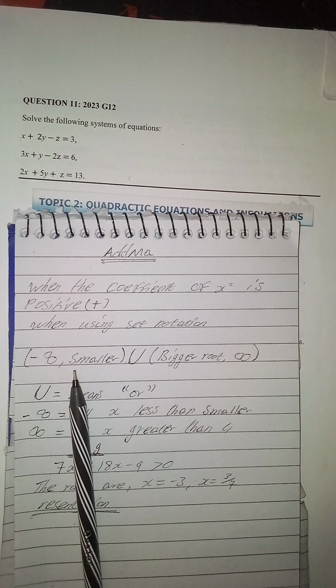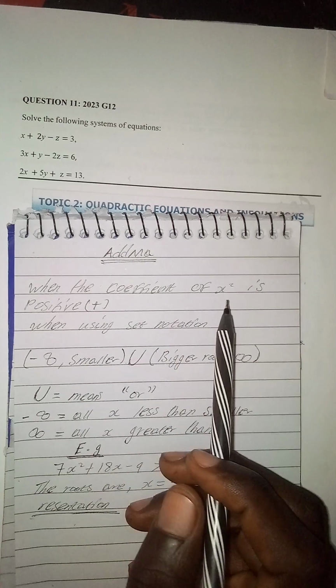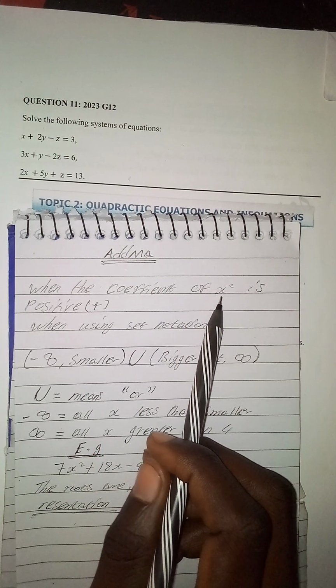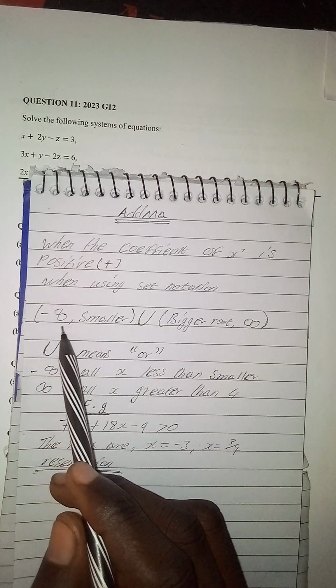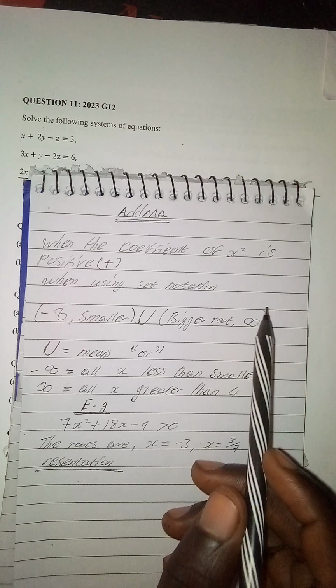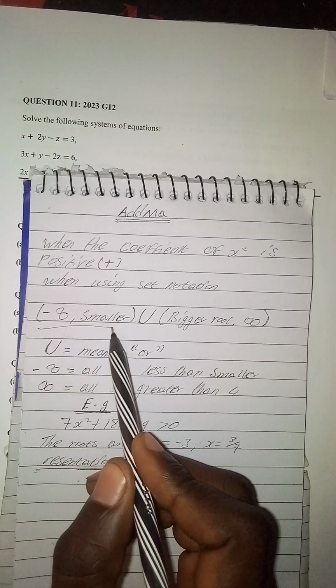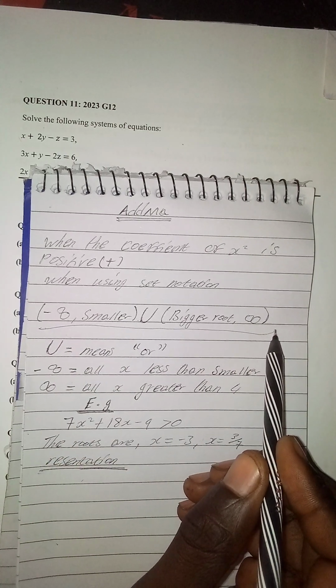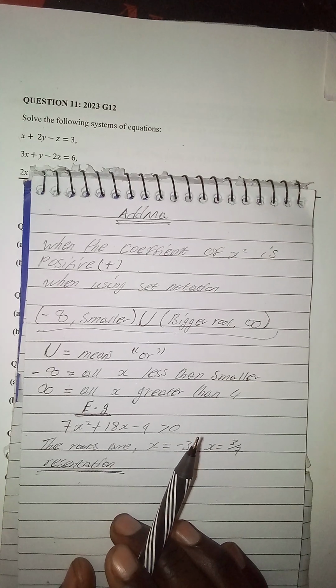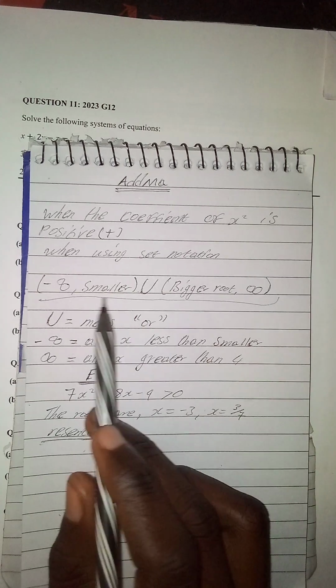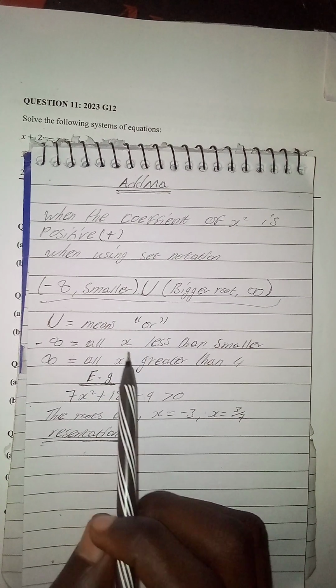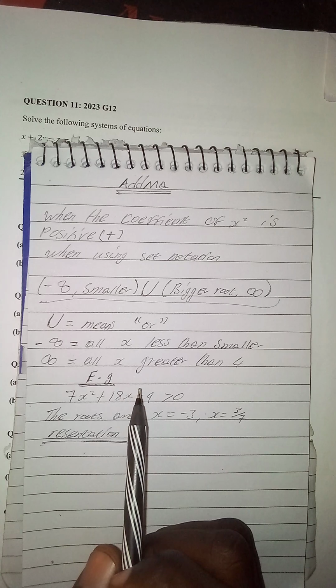Set notation is actually pretty simple and straightforward. The only thing you need to check is whether the coefficient of x squared is positive. So when it's positive, you simply use this expression or this format right here. This is the format you're going to use. I'm going to explain how to substitute and how to represent the roots in set notation form.